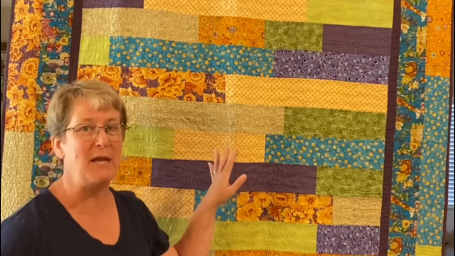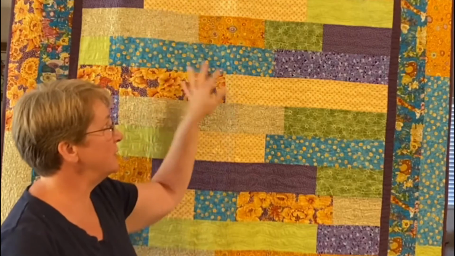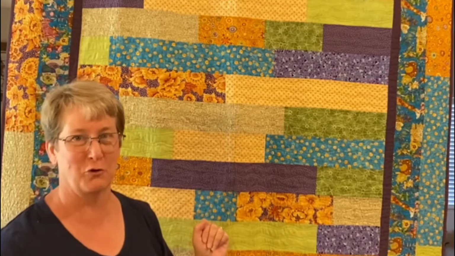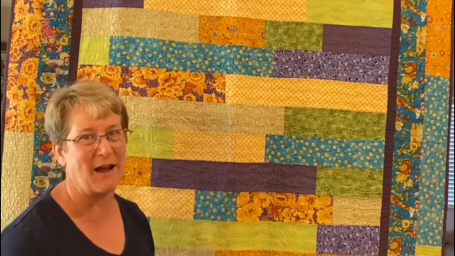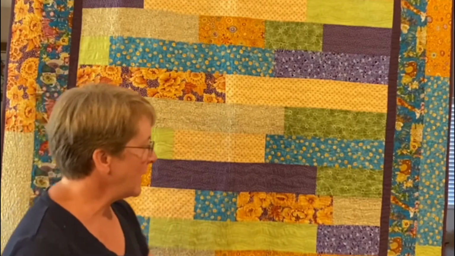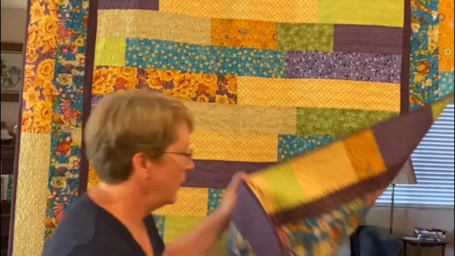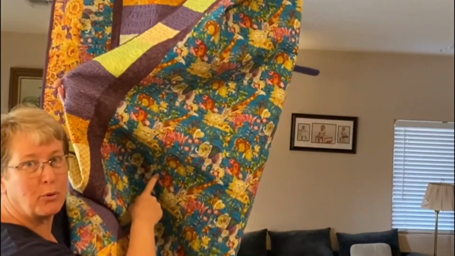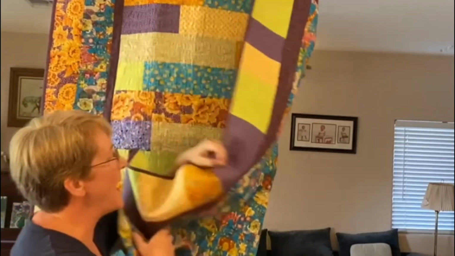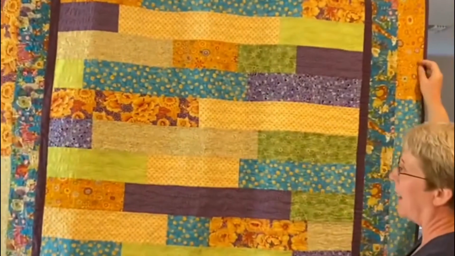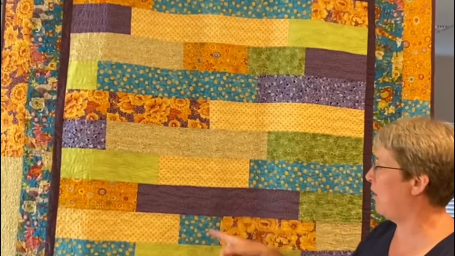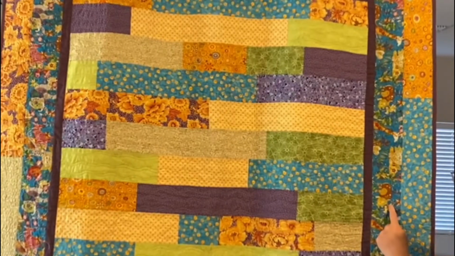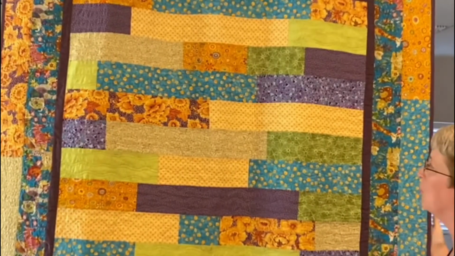And I followed a beginner pattern to put these strips together. It was a few years before the jelly roll craze hit and people started making that kind of strip quilt. But it's actually a double-sided quilt. So I initially found this animal print that I've used on the back, and then I had so much fun finding all these fun coordinating prints that went along with the animal print in the border.